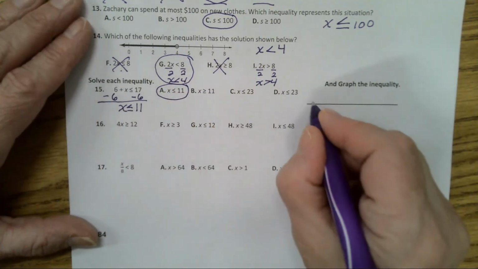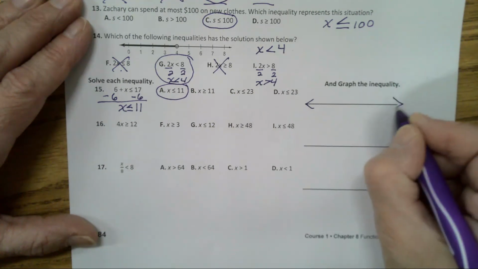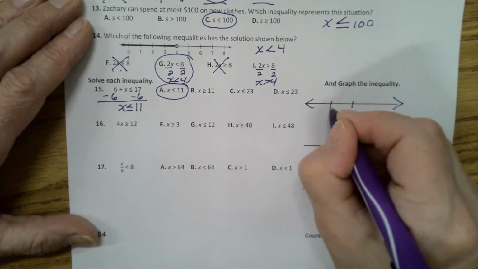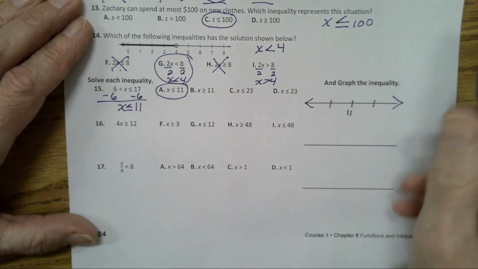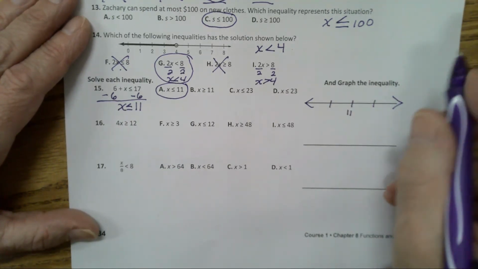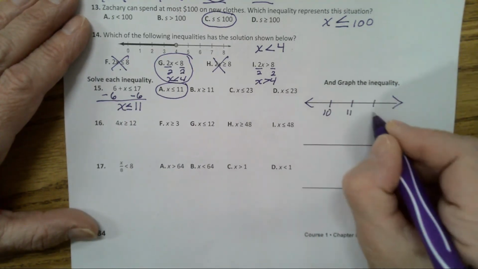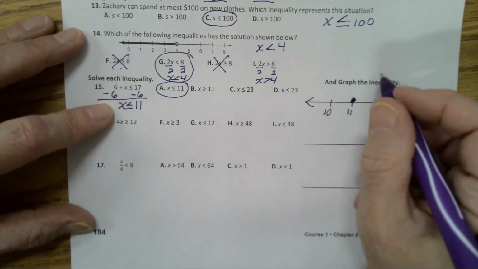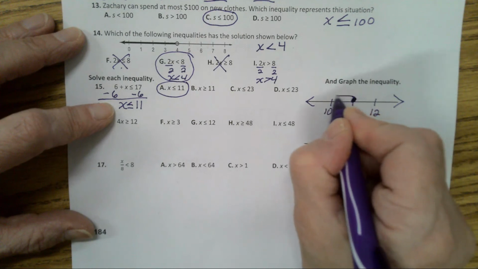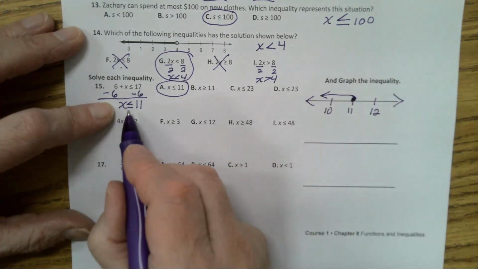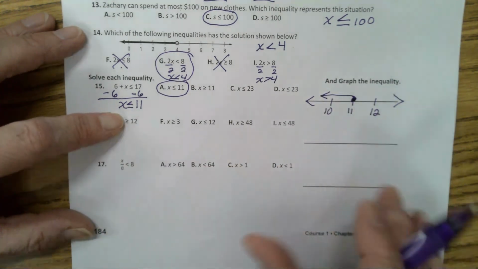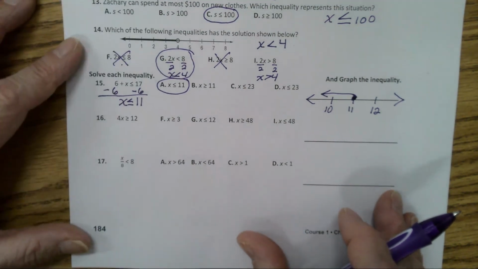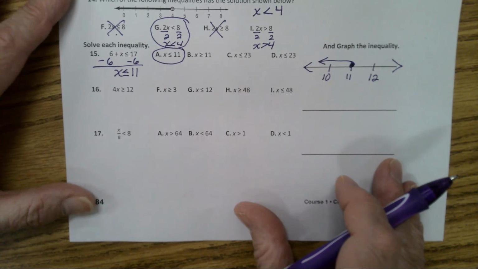Now you have to graph it. So I put an 11. All right. 10, 11, 12. Closed circle. Little numbers live left. X has to be less than or equal to 11, and that is correct. Any questions?